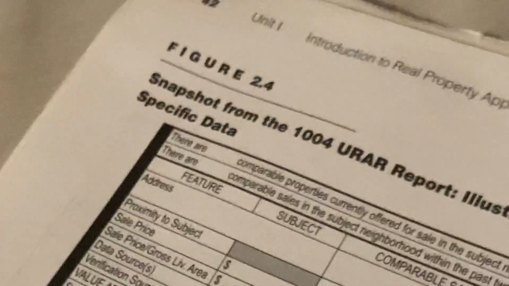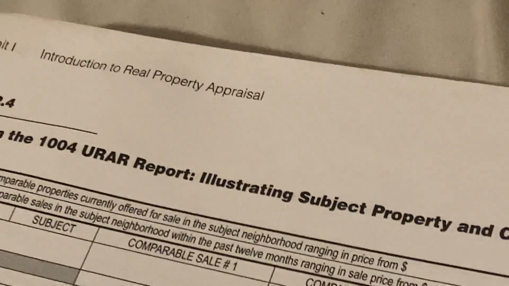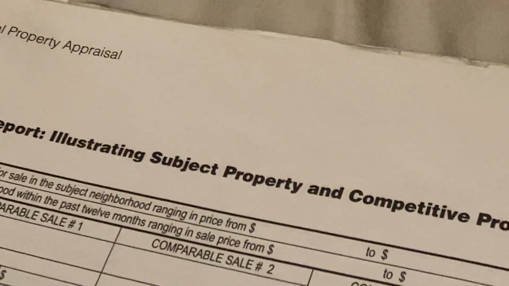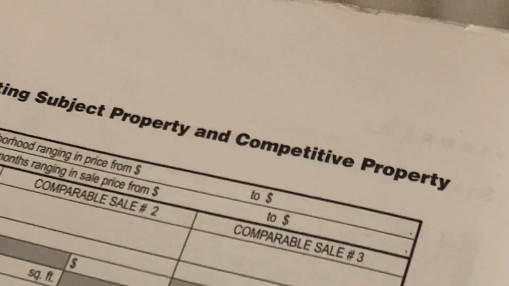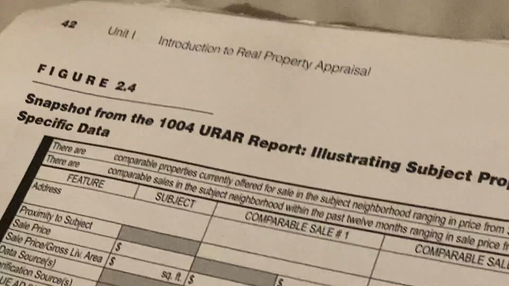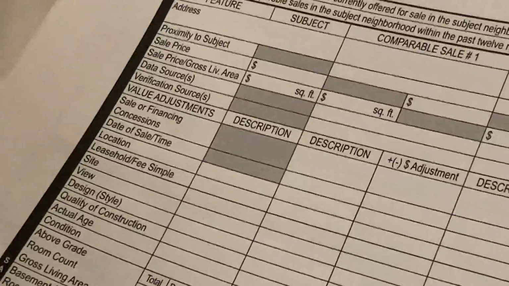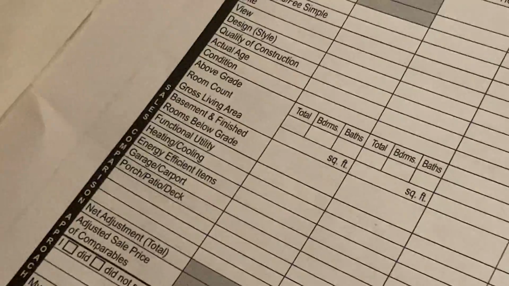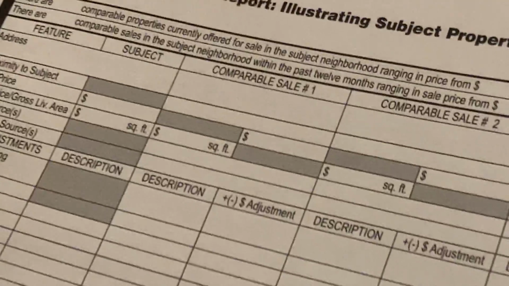Basic appraisal principles, page 42. Figure 2.4, snapshot from the 1004 URAR report, illustrating subject property and competitive property specific data. It's the sales comparison approach section, the entire page.